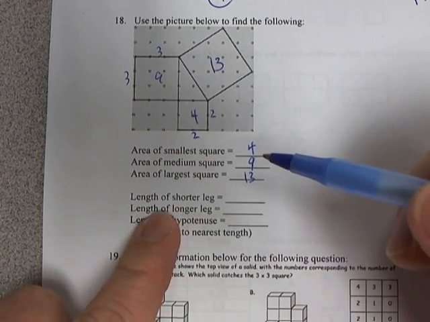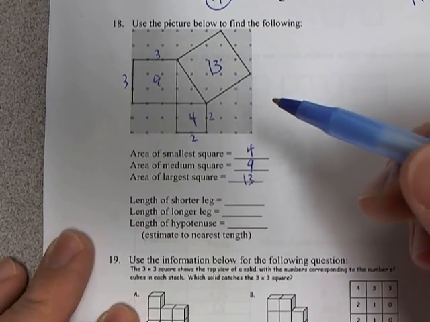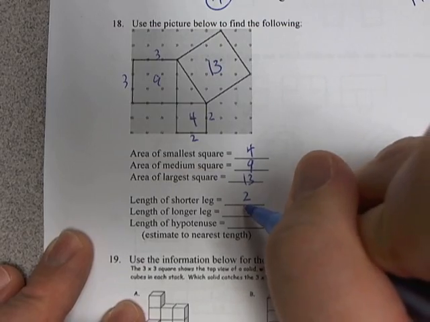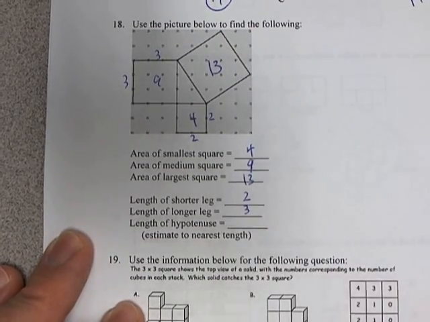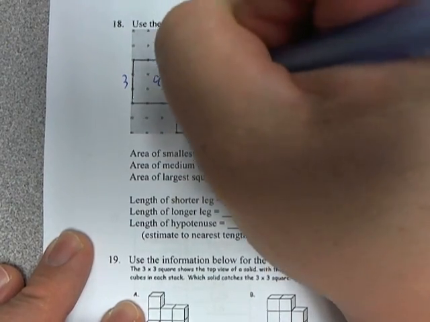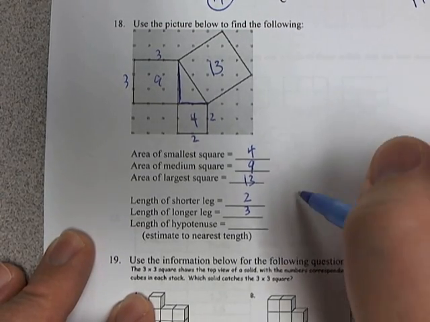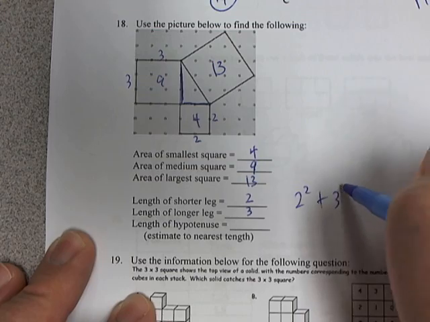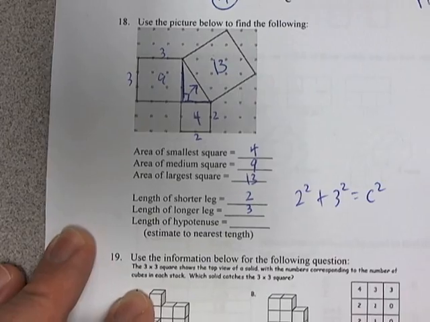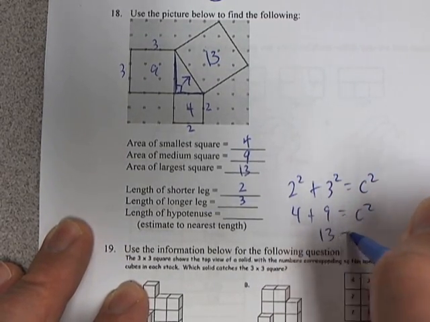What's the length of the shorter leg, the length of the longer leg, and the length of the hypotenuse? Okay, so the shorter leg is going to have a length of 2. The longer leg is going to have a length of 3, right? Here, this is 3, this is 2. So what's the length of the hypotenuse? Let's use the Pythagorean theorem. 2 squared plus 3 squared equals c squared, because we're trying to find the length of the hypotenuse. So we get 4 plus 9, which is 13.